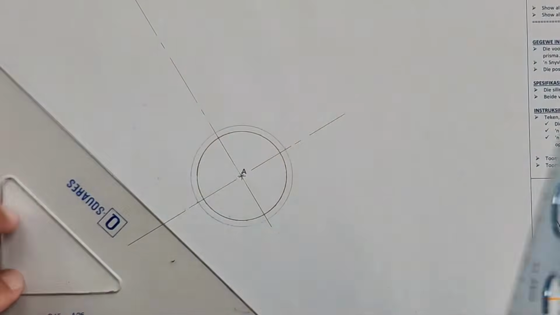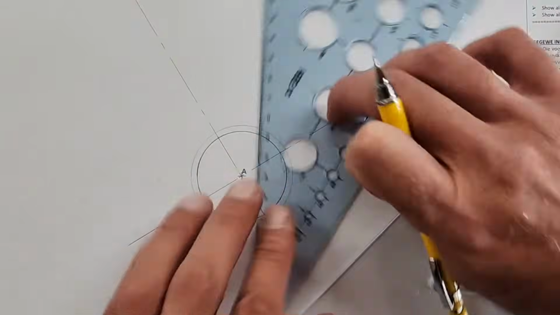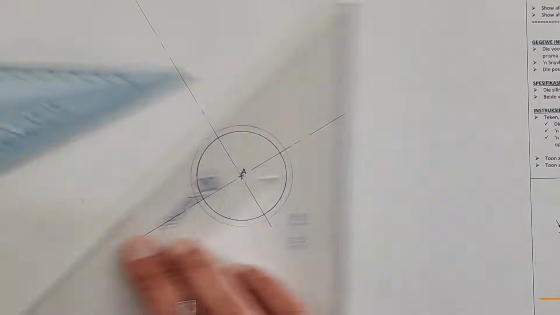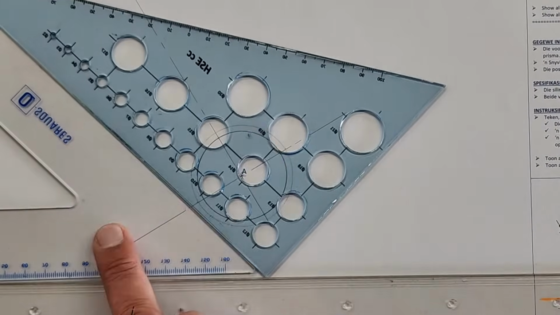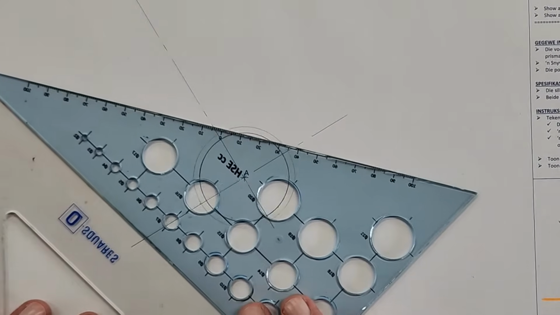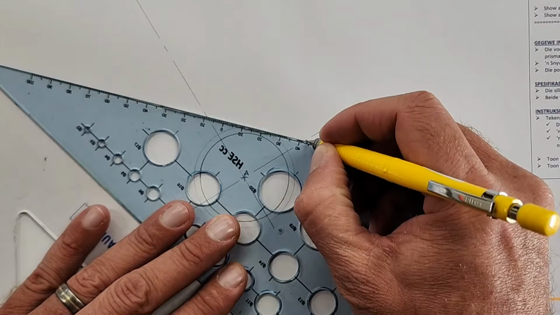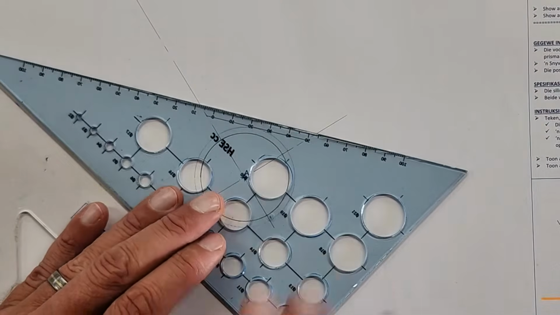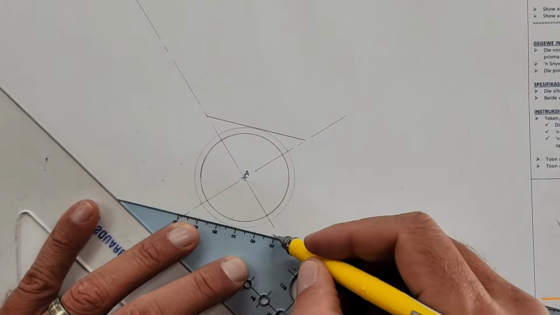So if I take the 45 and the 15, this halfway around. There we have it. Nope, not yet. Ah, there we go. So the 45 plus the 30 helps me to get that angle there. And now I can just draw a tangential line to that arc. Slide that for the bottom. So that took a bit of navigating.